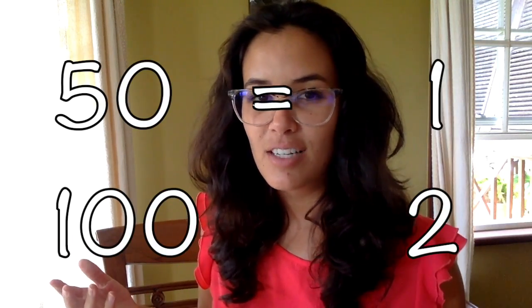Or 50 over 100, we know that that is a half. So instead of writing 50 over 100, we'd say you got half of it correct. Great job! So simplifying a fraction is just rewriting a fraction into a simpler term.